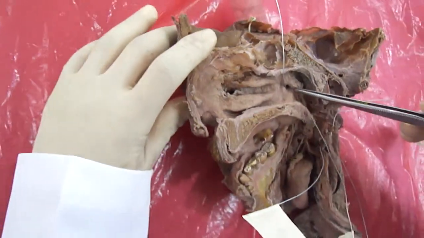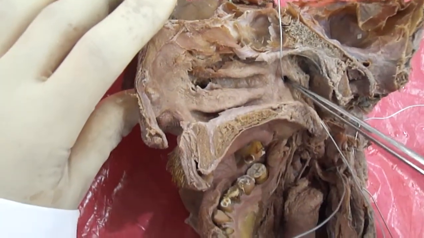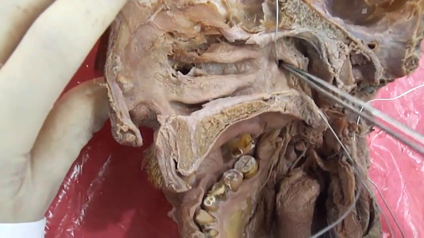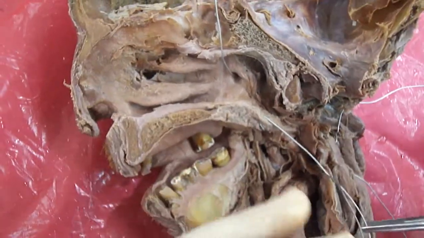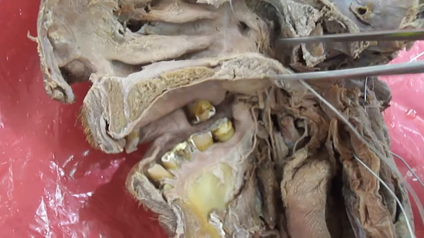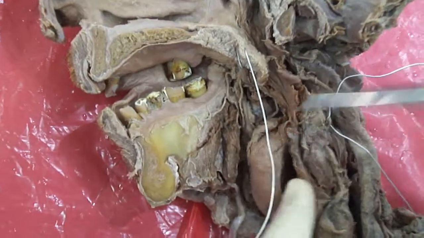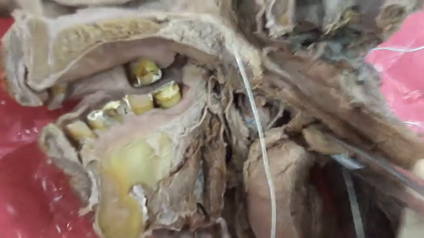This is the auditory opening, or opening of the pharyngotympanic tube. And this is, as you can see here, the soft palate. Let me flip it. And here is the epiglottis, leaf shape, epiglottis.